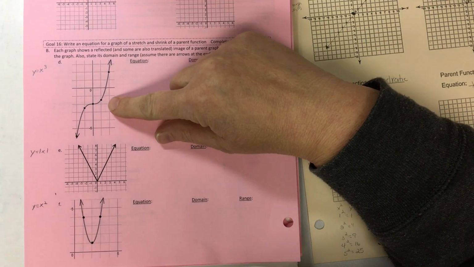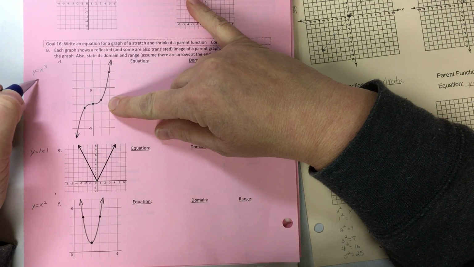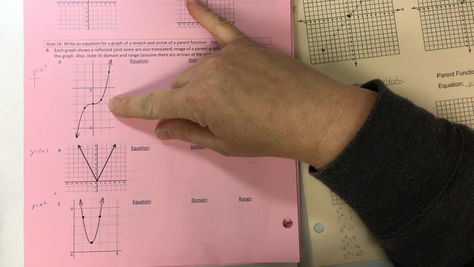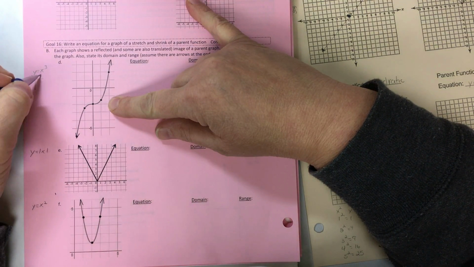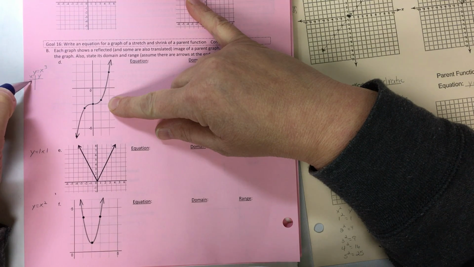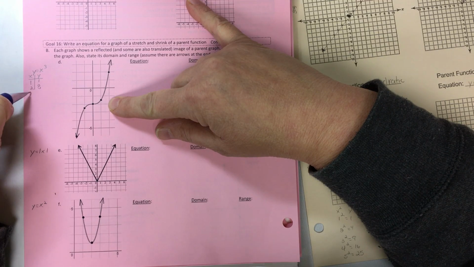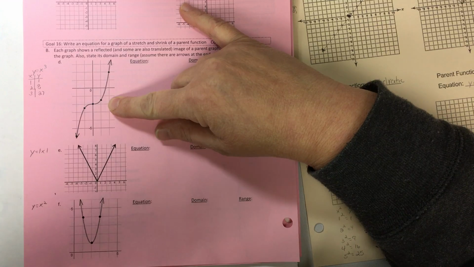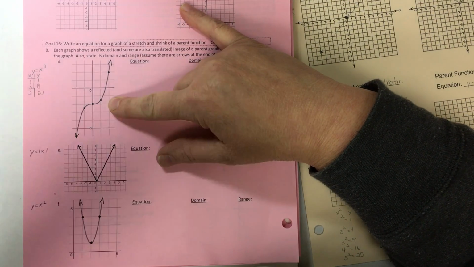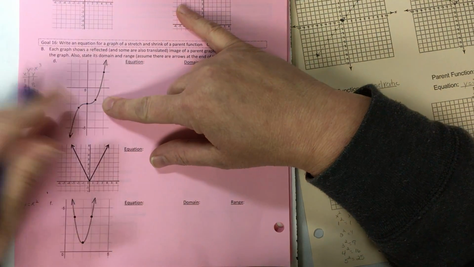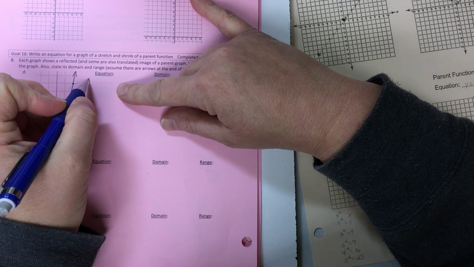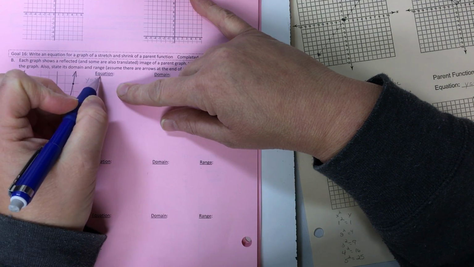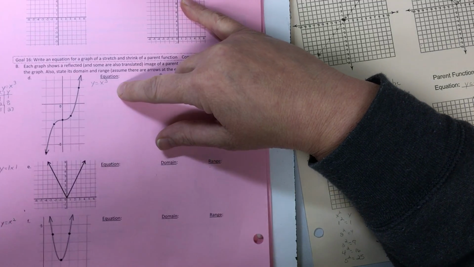Okay, so to figure out what's going on, I'm going to do my chart to figure out where we're at. So just my normal x and y. So 1 cubed is 1, 2 cubed is 8, 3 cubed is 27. I think that'll give me enough points. All right, so I know my equation looks like this to start with, and then I have to do some things with it.